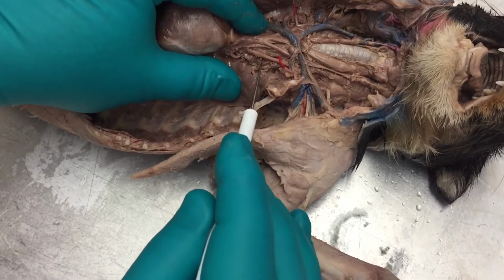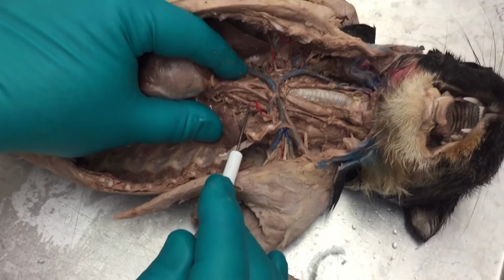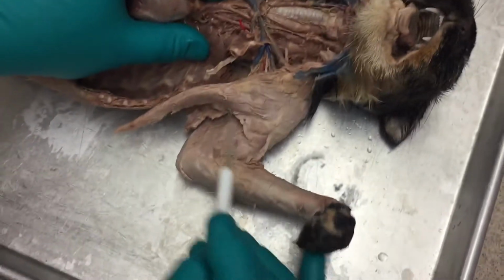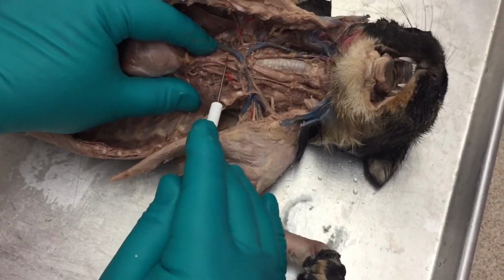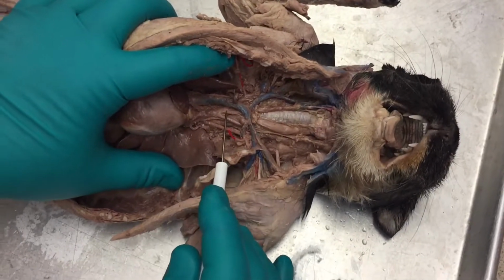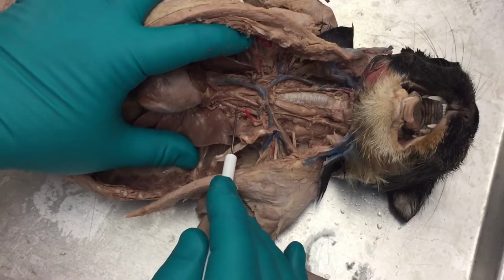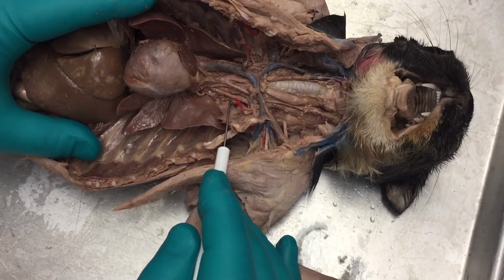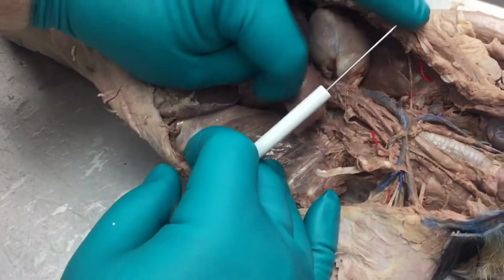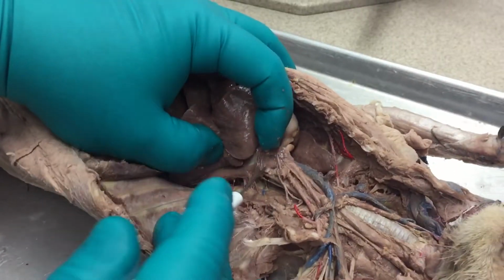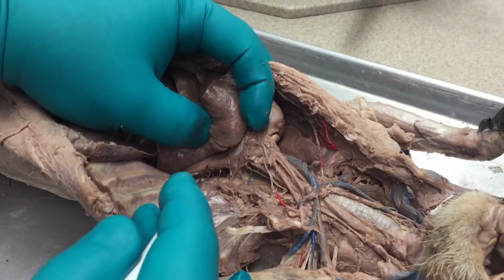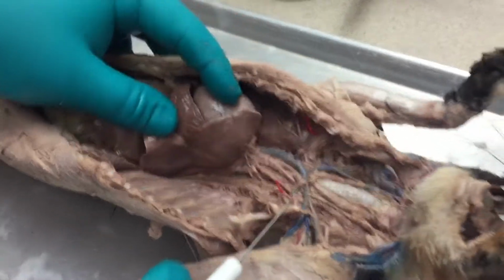Coming off of the aorta by itself is the left subclavian artery, which is going to go to the left arm then. So those are the major arteries that you have. The brachiocephalic artery, which branches three ways, and then the left subclavian artery, which comes off by itself. The only other major artery is deep underneath the lungs, and that is along the back, and that would be the descending aorta, and this is the aorta with the descending aorta attached.